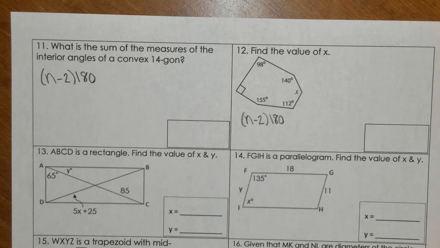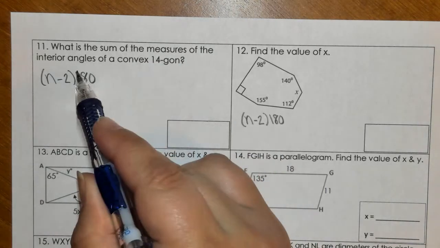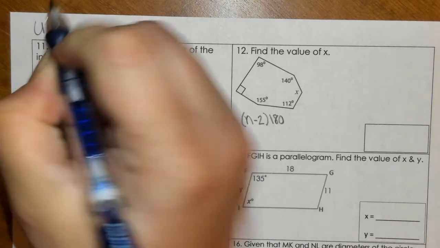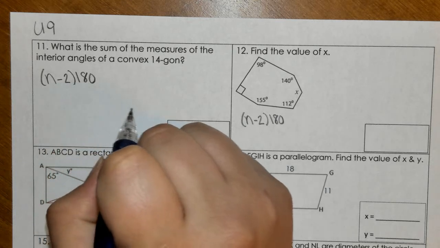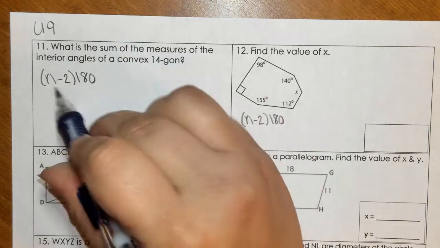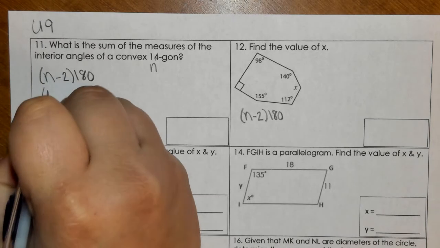For number 11, I went ahead and wrote in the formulas that we'll need for 11 and 12 just to make things go a little faster. So first is, what is the sum of the measures of the interior angles of a convex 14-gon? Well, you would use n minus 2 times 180 to find the sum of all the angle measures in a 14-sided figure. The n represents the number of sides, which is 14. So I'm going to plug 14 in for n.